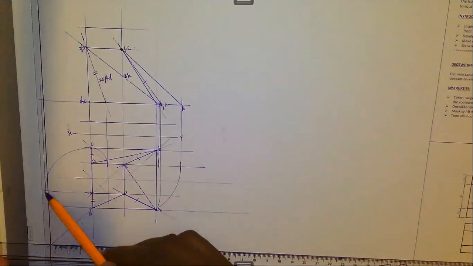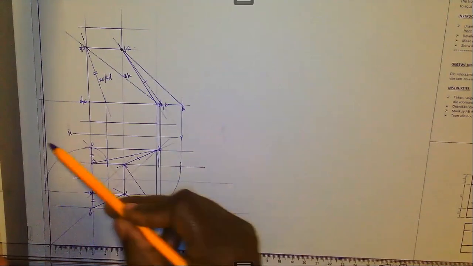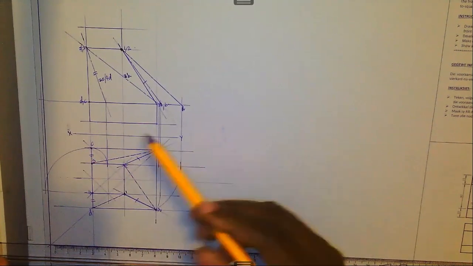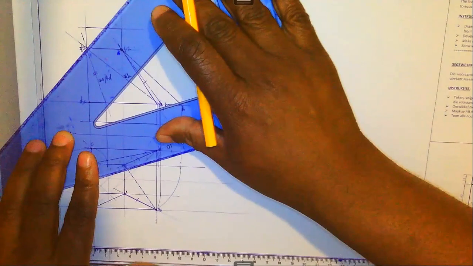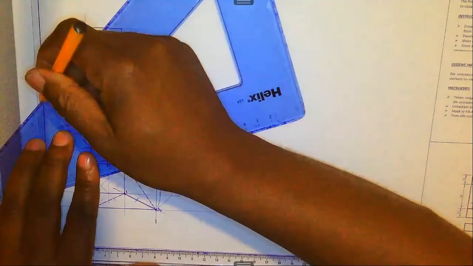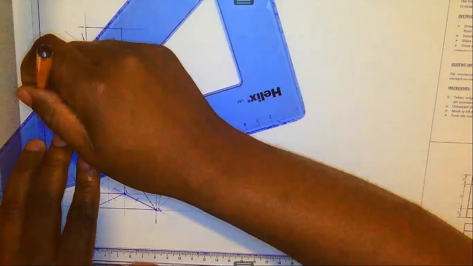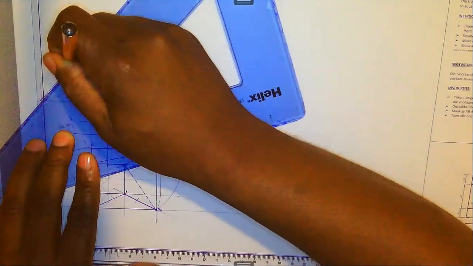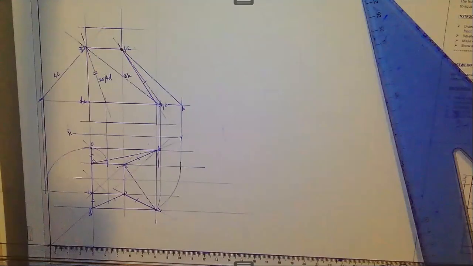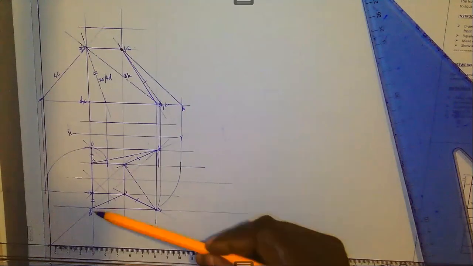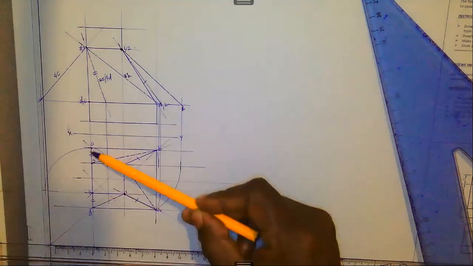So point C has been shifted from here. Now 4C is lying parallel to the ground line. If I connect this point to that point, I have got the true length. So I will do this to define it like that. I can even label this one, that's 4 to C, or C to 4, which is one and the same thing. Remember I've got 4D, which is already here.